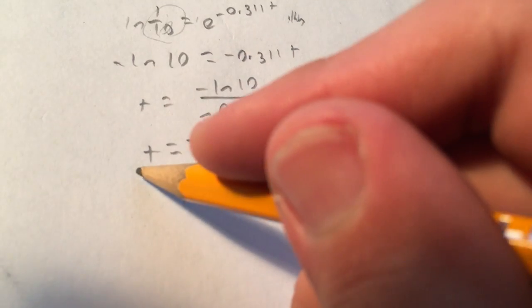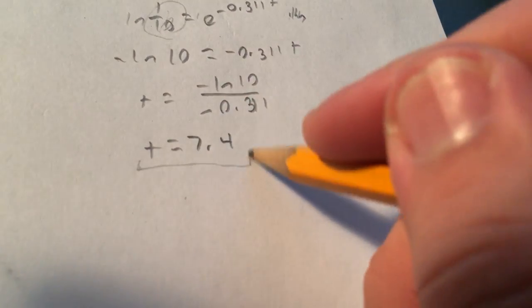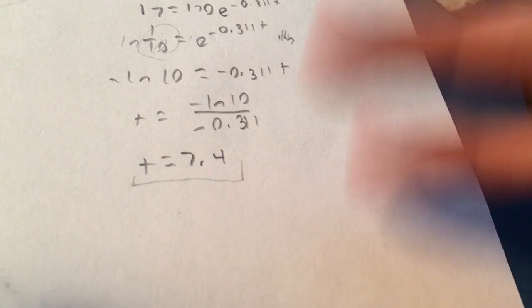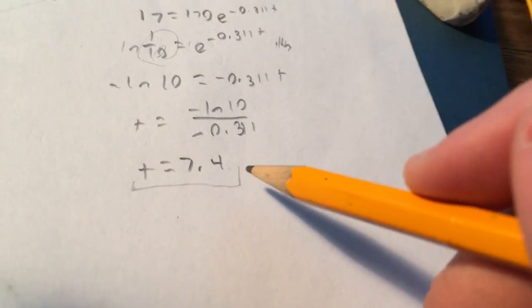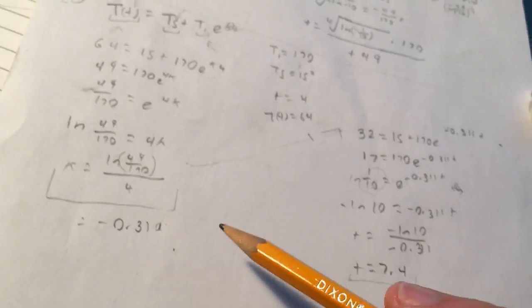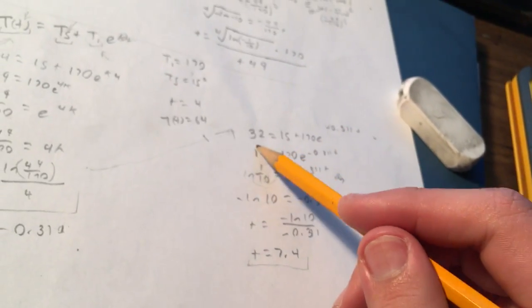So this is the time it takes from 0 minutes. So from the moment it's put in, it's going to take 7.4 minutes to go to this temperature, which is 32 degrees here.